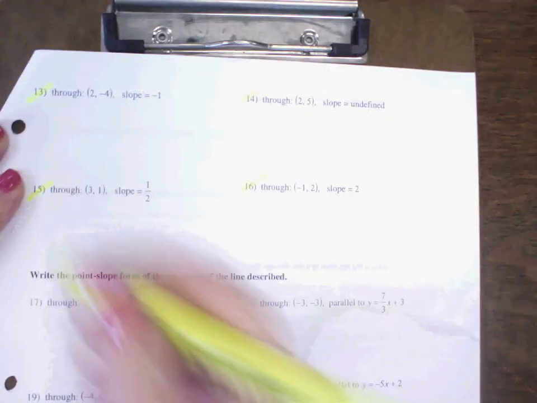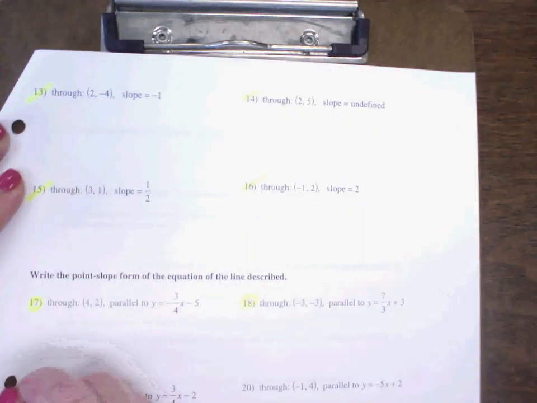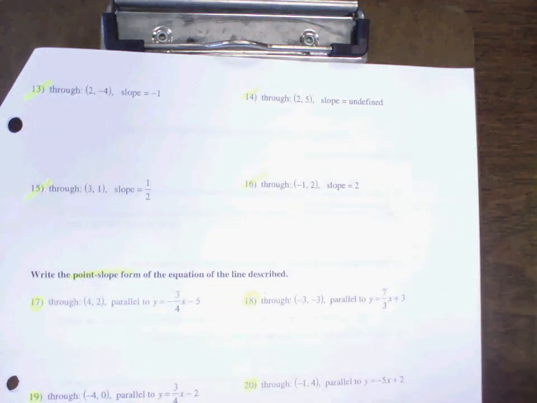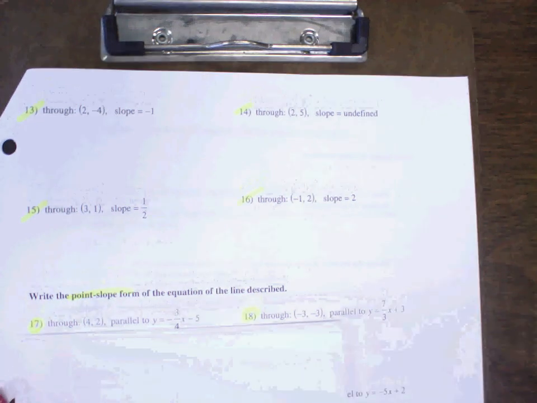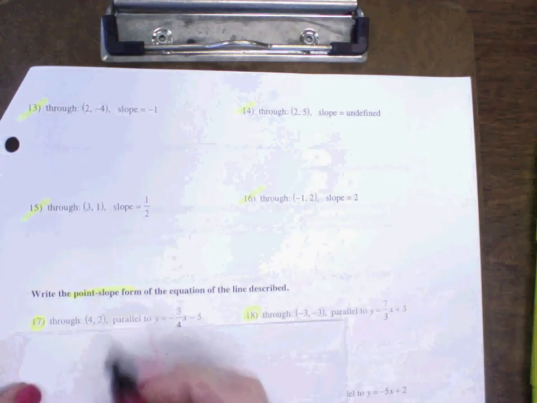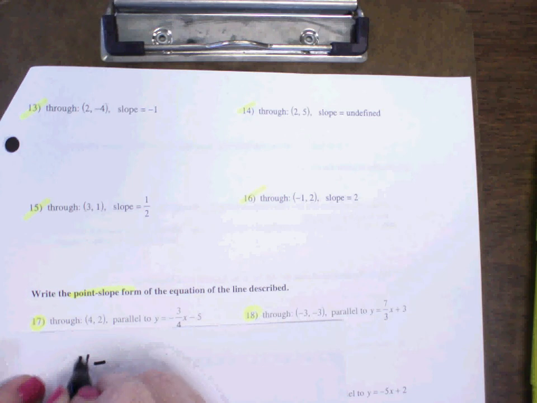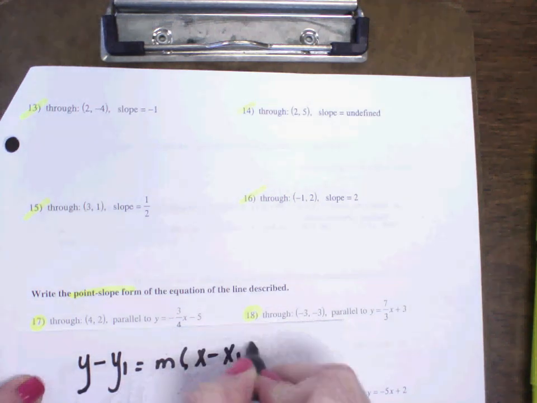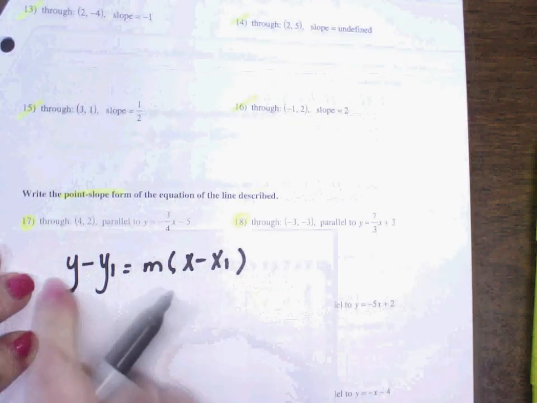All right, so let's do these ones. We're going to do 17, 18, 19, and 20. We need it in point slope. The first thing you're going to do is take a look at your purple cheat sheet and tell me what is point slope. Point slope is y minus y1 equals m times x minus x1. There you go. Very good.